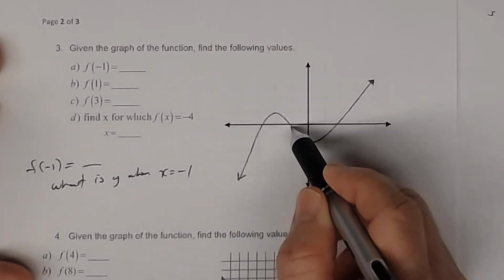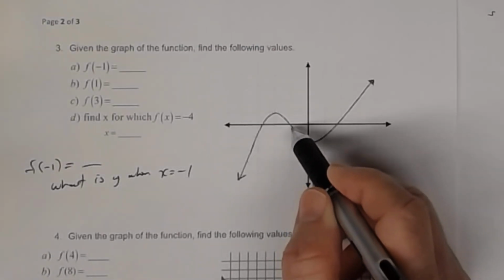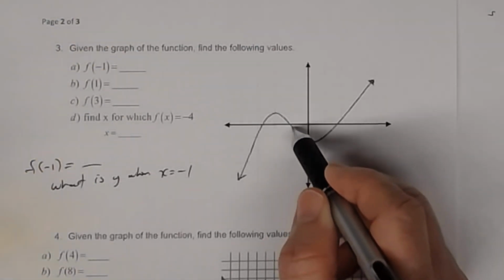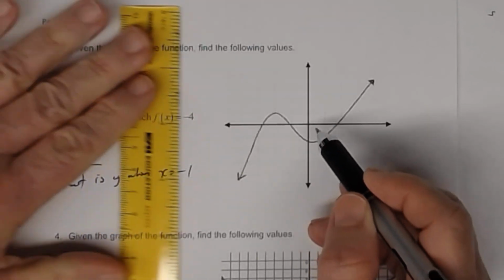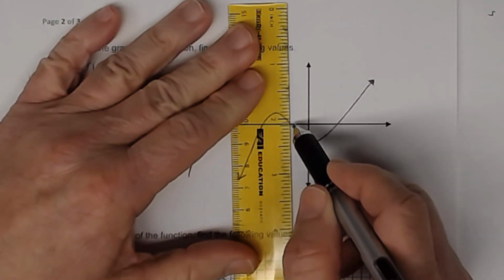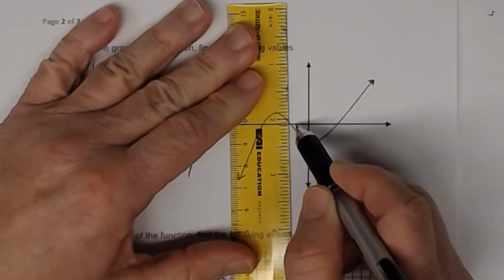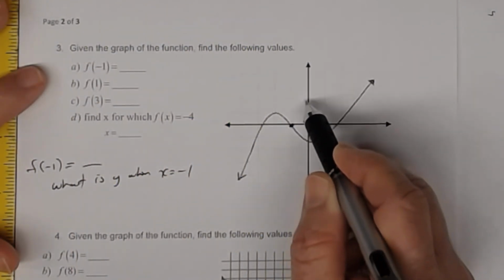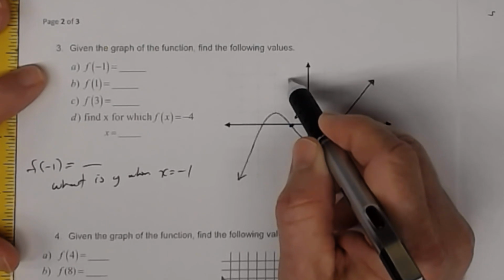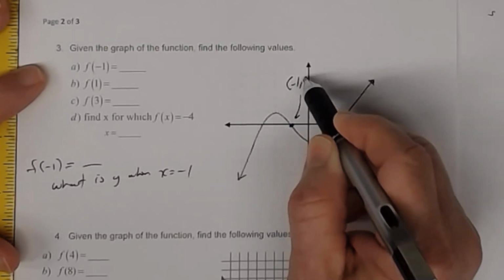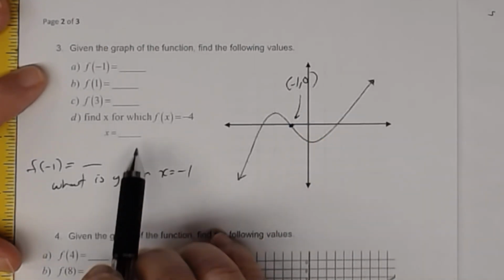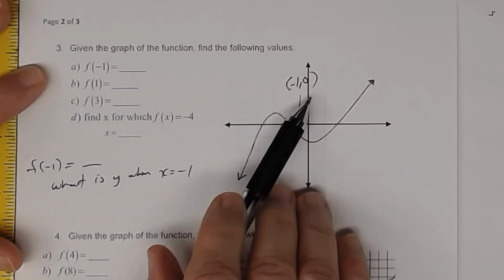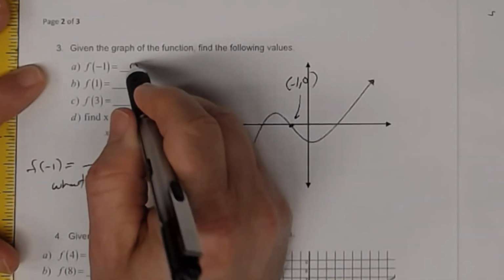So here is where x is negative 1. You're going to use your ruler sometimes to help you. So when x is negative 1, I get this point right here on the graph. When I label that point, it is (-1, 0). So the question is, when x is negative 1, what's the y value? Well, the y value is 0.